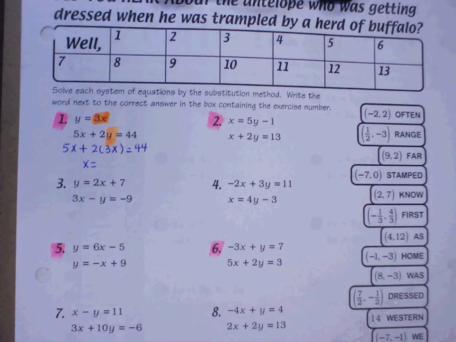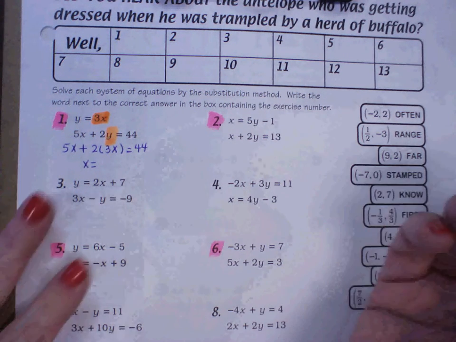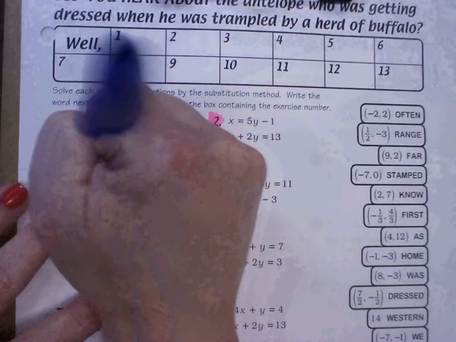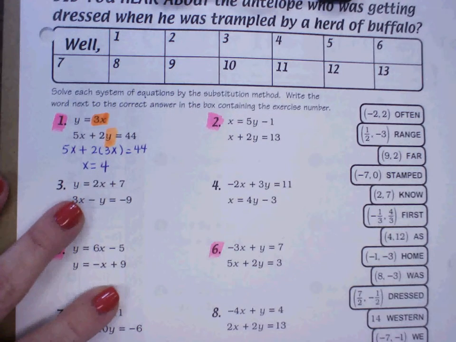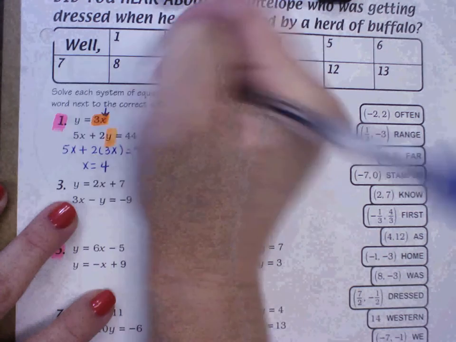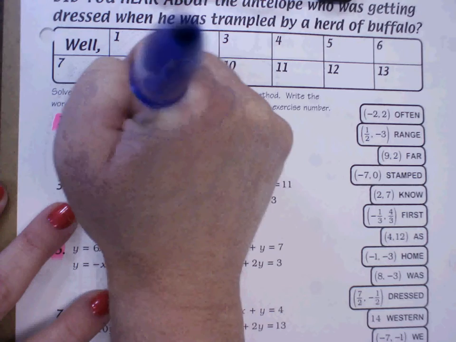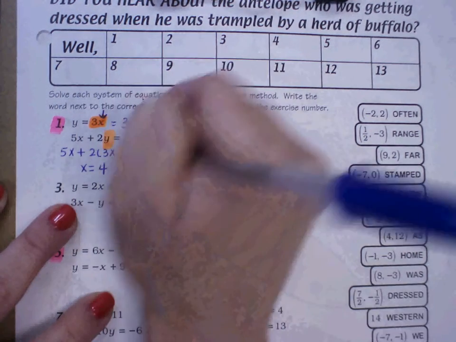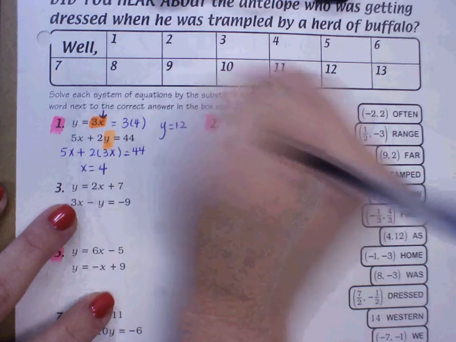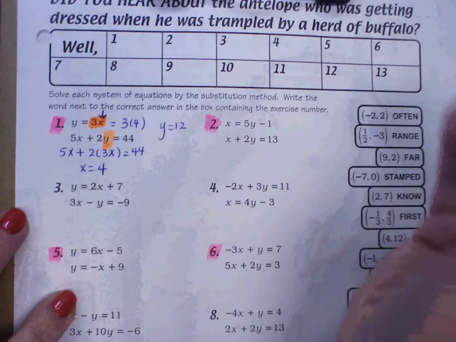So what do we got, my babies? Finish working it out just to make sure that you got that 4. And now I'm going to come over here and substitute that 4. So that will be 3 times 4, which equals 12. So y equals 12. Okay, so my point would be 4 and 12.